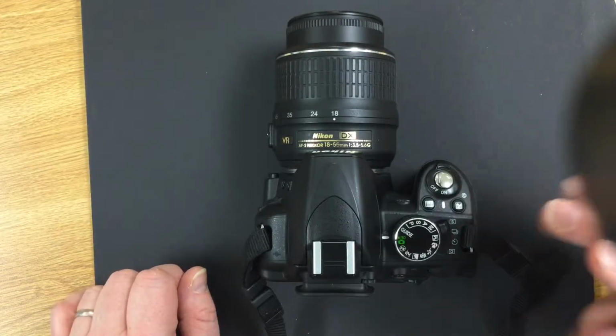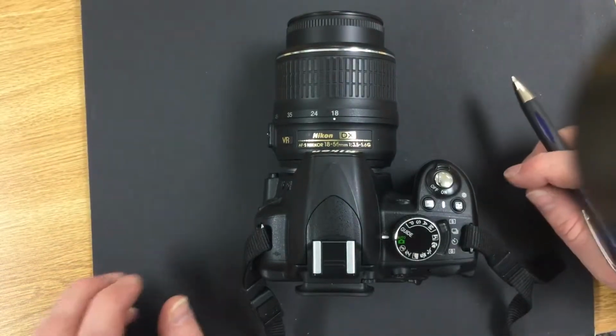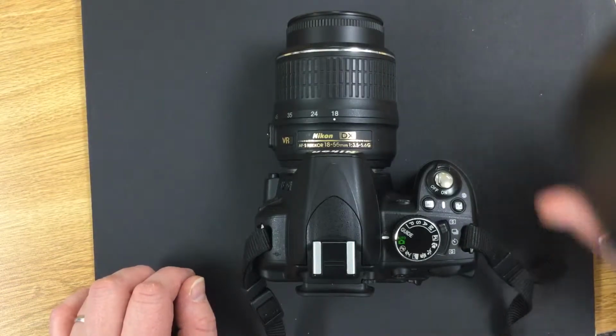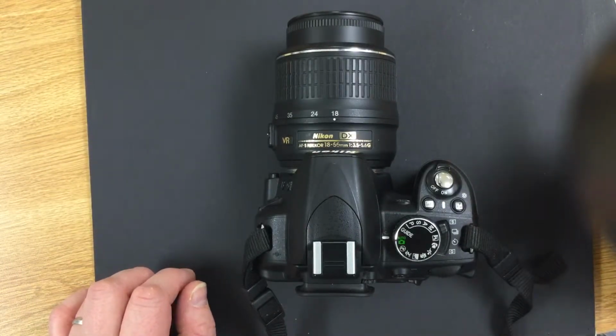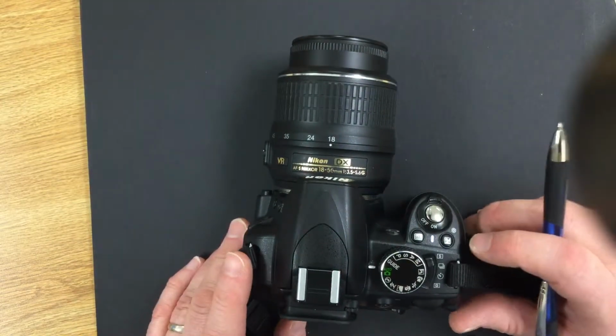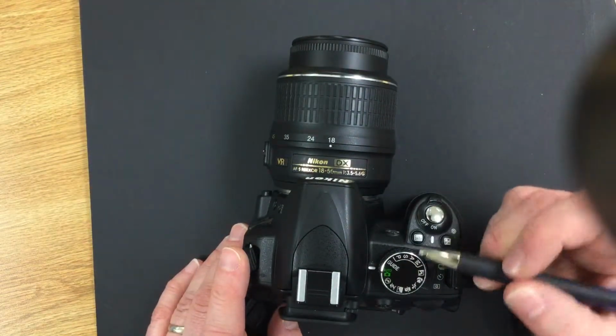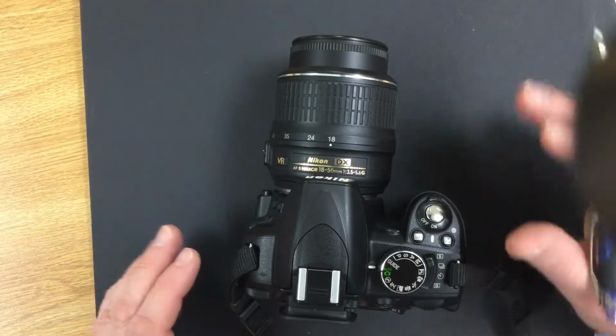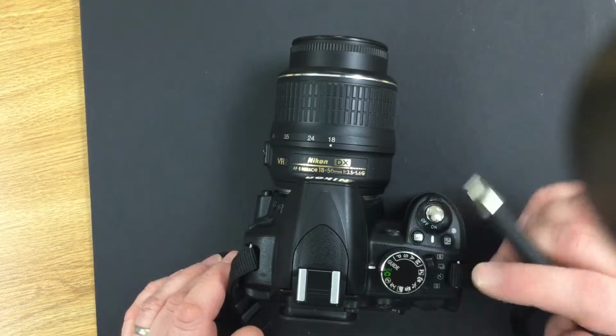Most cameras, when you get them, usually start at auto, and you can probably figure out what auto means. It means that it's going to select everything for you. It's making all the choices. If I was handing this camera to a beginning photographer who had never used a camera before and did not understand shutter speed and aperture, I would tell them to put it on auto. But we know better in this class.